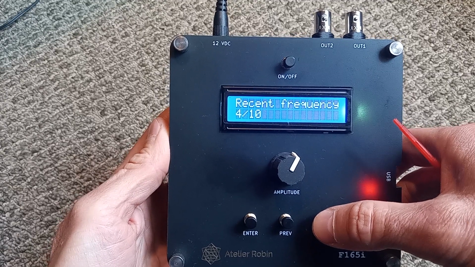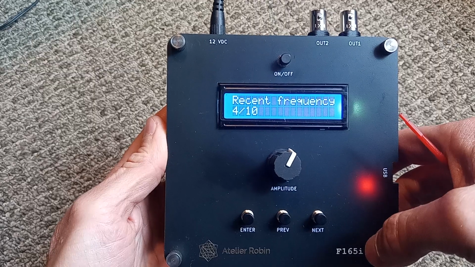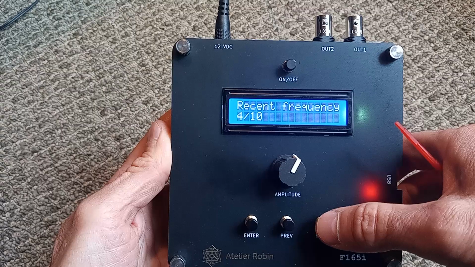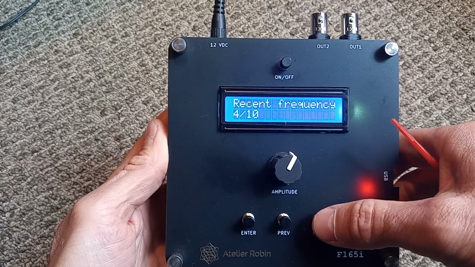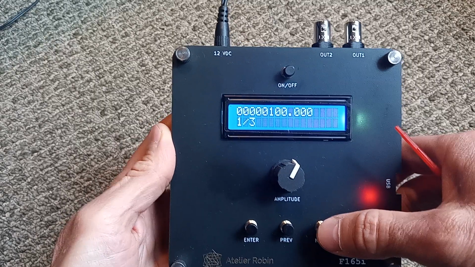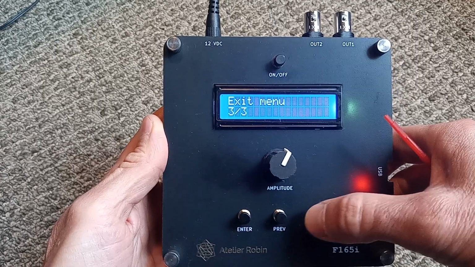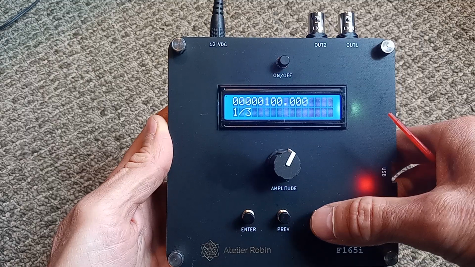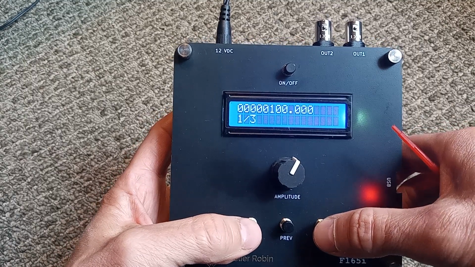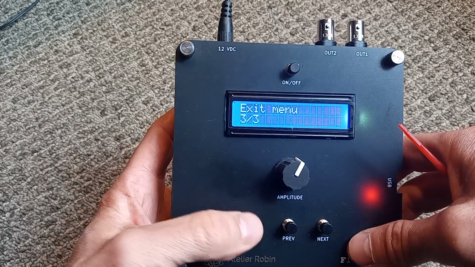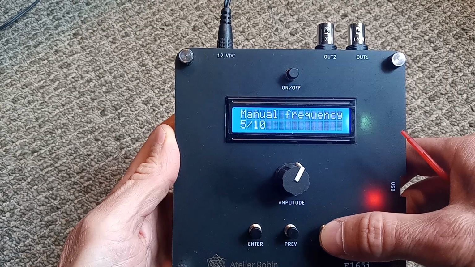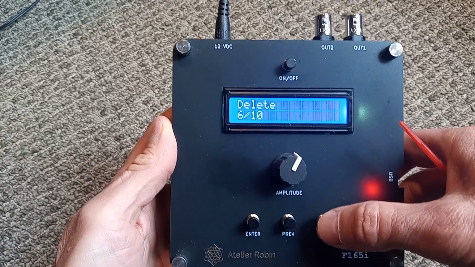There's also a recent frequency, because you can enter a single frequency manually. But if you want to run a frequency that you ran previously without retyping it, you can select recent frequency, enter, and then in my case here I have 2 frequencies that I ran previously. So I could just press enter, and it will run one of those last frequencies. So now I will exit the menu and I go back.